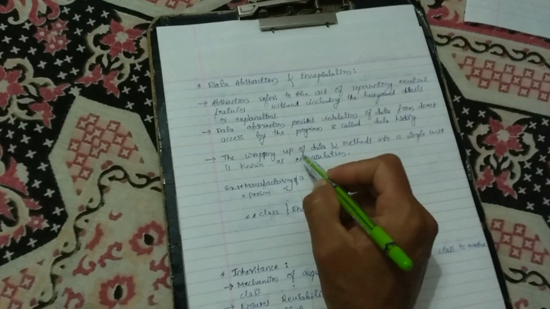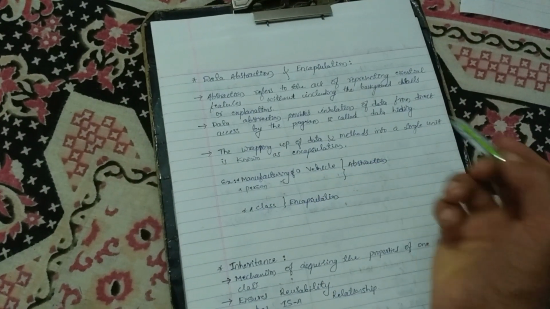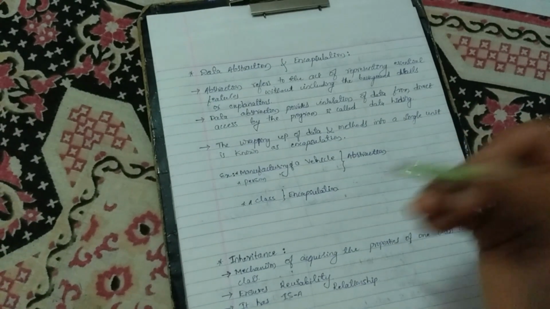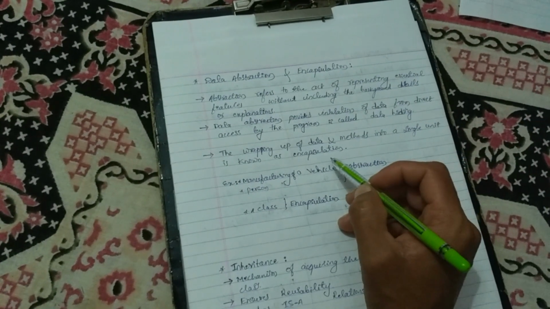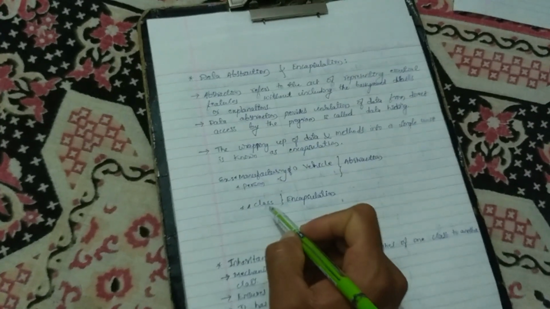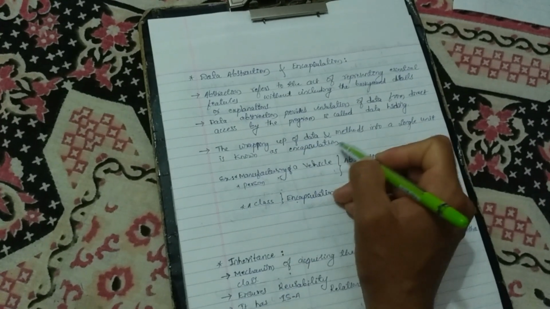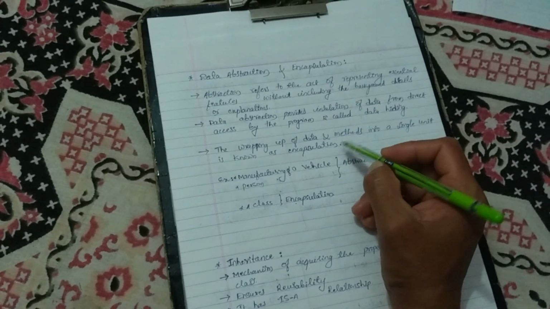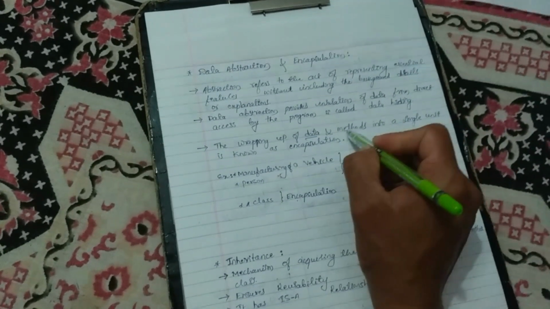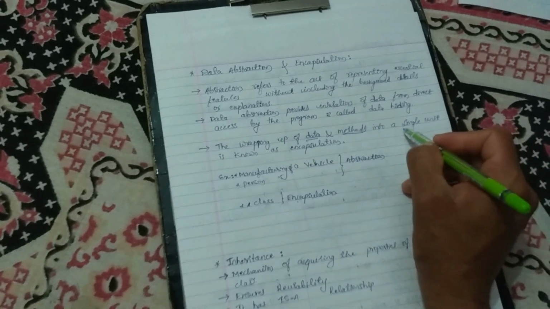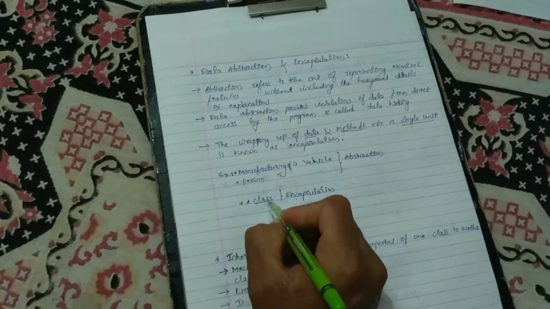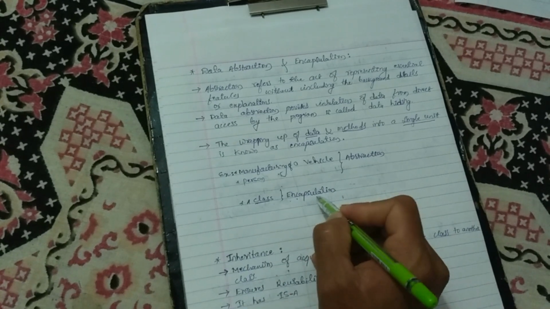Then the wrapping up of data and methods into a single unit is known as encapsulation. That is nothing but a class. A class is the best example for encapsulation, since we are putting the data and methods into a single unit and placing them in a class.